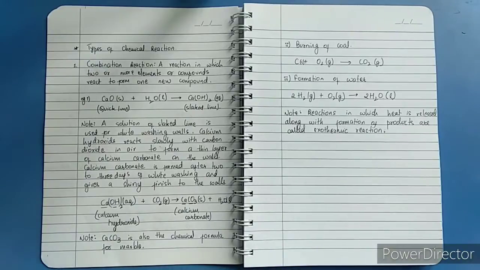Exo means outside, thermic means which releases heat. So a reaction which is accompanied by release of heat is called an exothermic reaction.